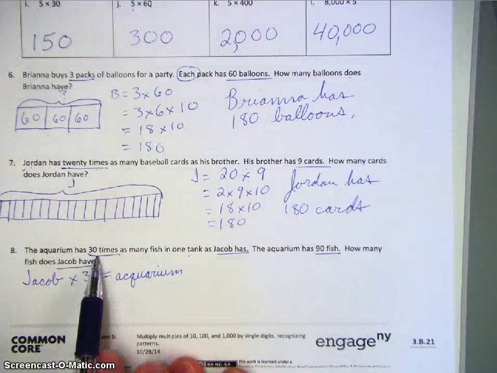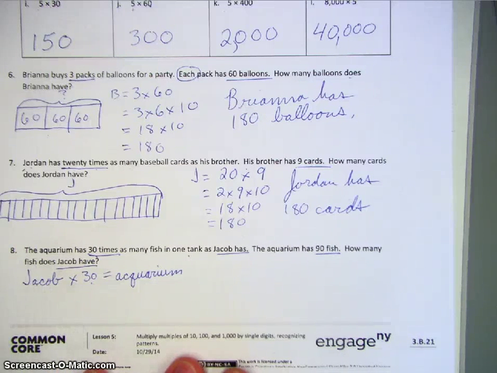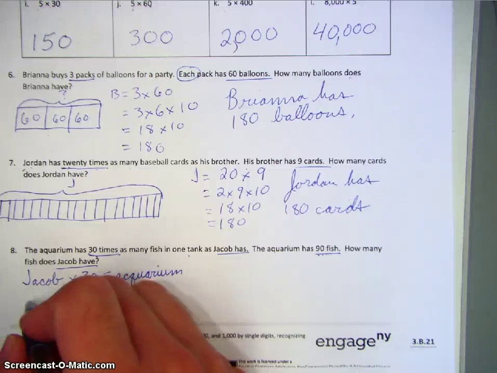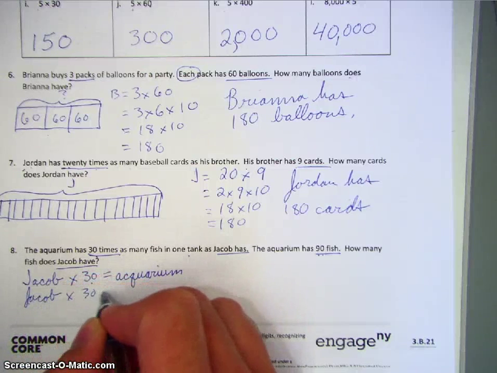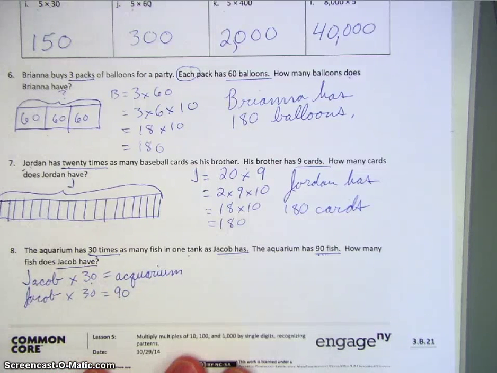Okay, because the aquarium is 30 times whatever Jacob has. Okay, well, now we know the aquarium has 90. Okay, so we think, well, what times 30 is 90?